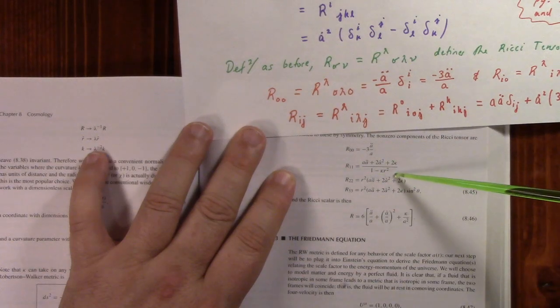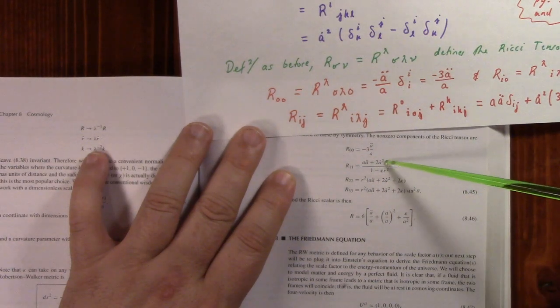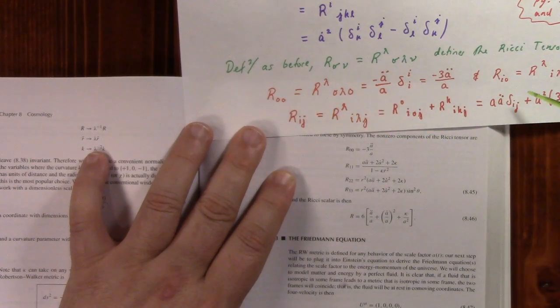This one here is the R11, for example. Like here, 1, 1. So, let's see here, R11. That would give us A double dot, right?